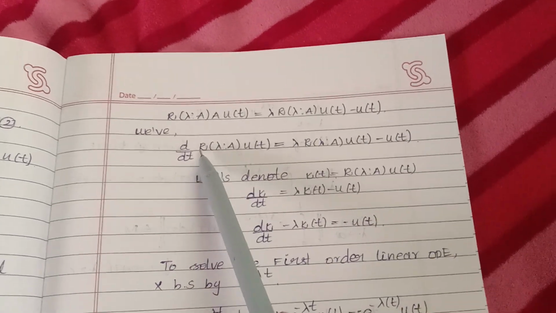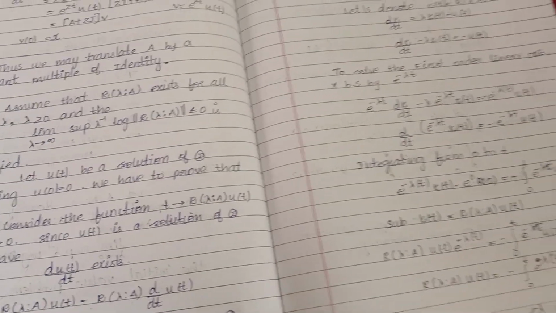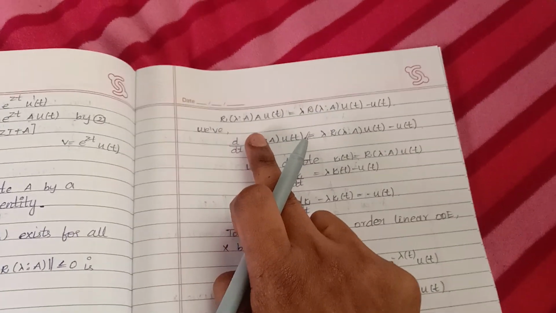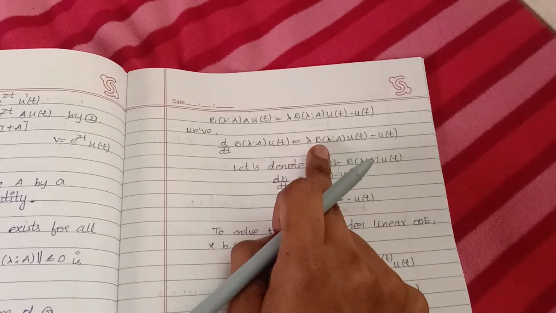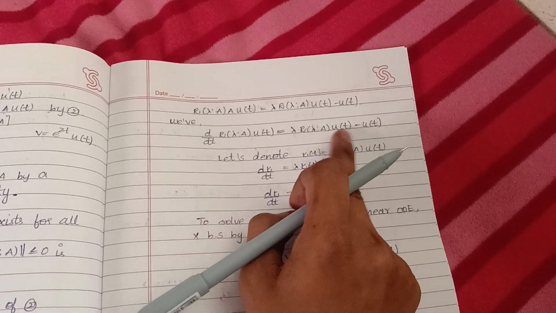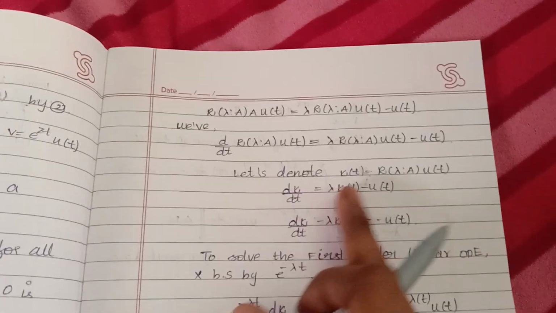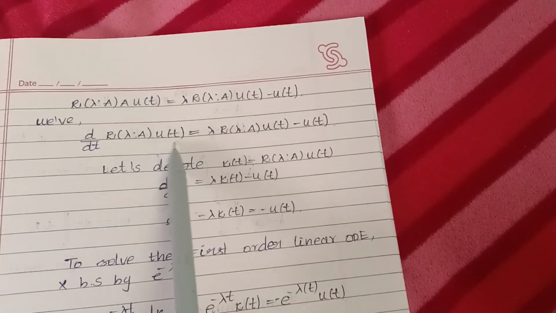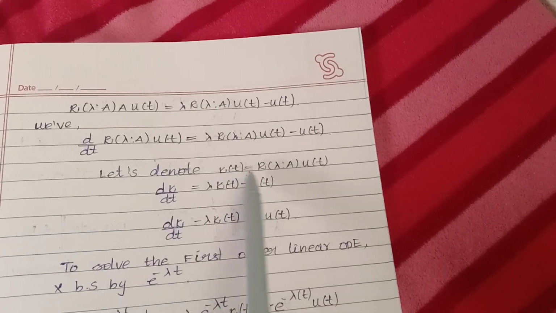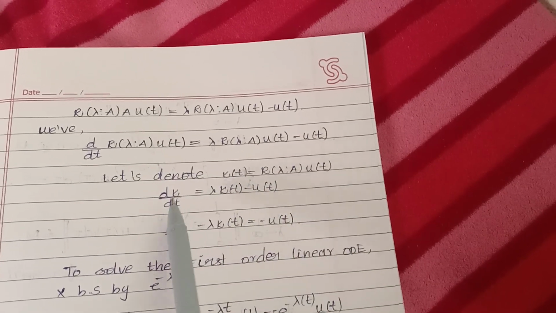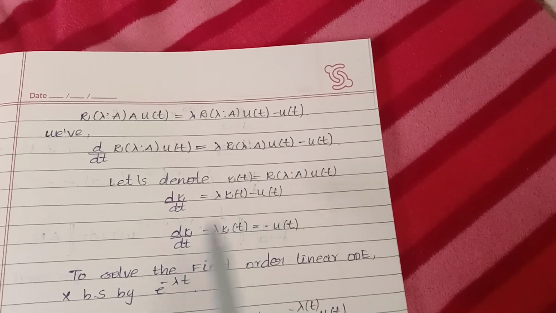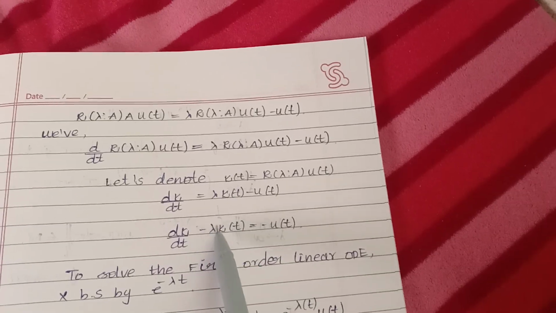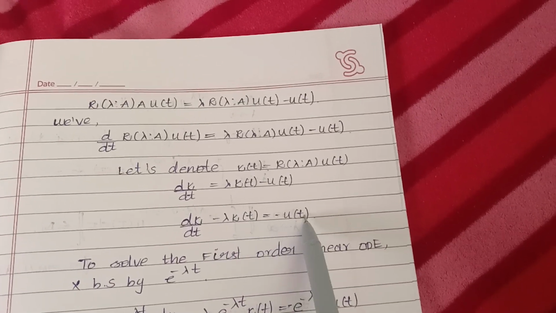If we take the derivative, we know that the derivative form already exists, so R(λ, A)u(t) must be replaced by λR(λ, A)u(t) − u(t). This is a long term, so for simplification we take k(t) = R(λ, A)u(t). Then dk/dt = λk(t) − u(t), so dk/dt − λk(t) = −u(t).